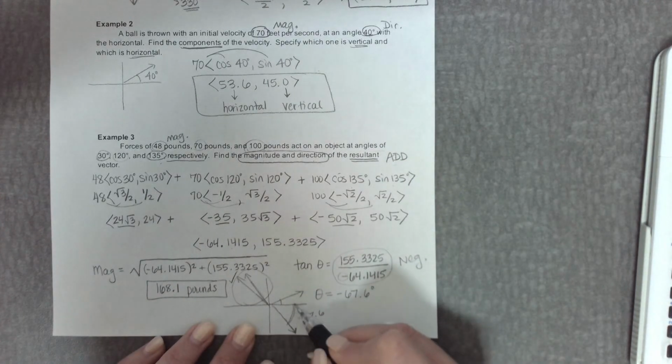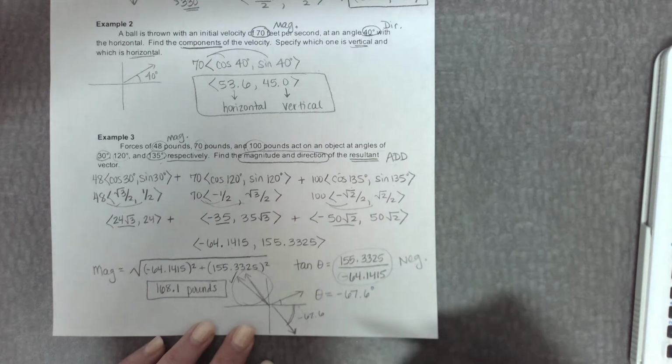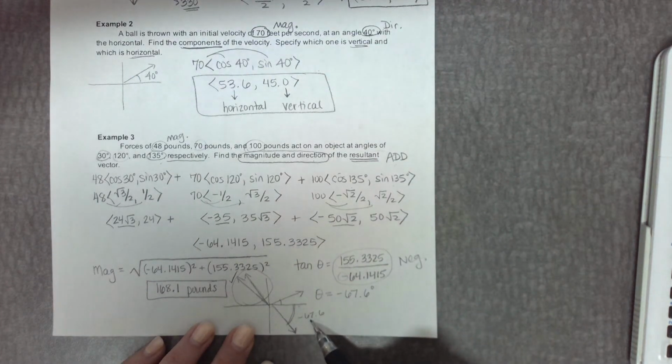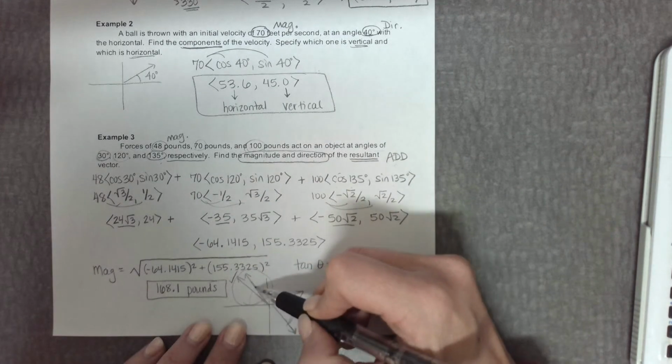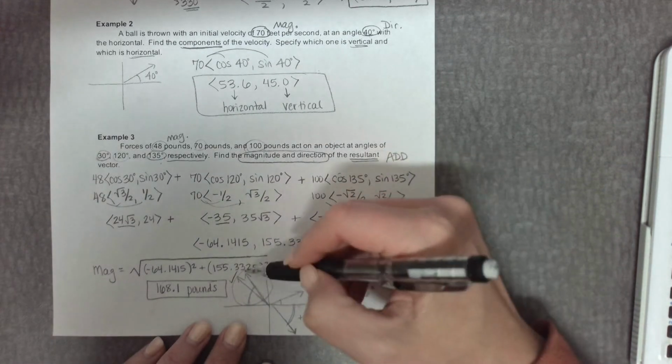That's how far this angle is from the x-axis. We want to use that same 67.6 degree reference angle, except positive, and we want to go up into quadrant 2 and find our quadrant 2 answer.